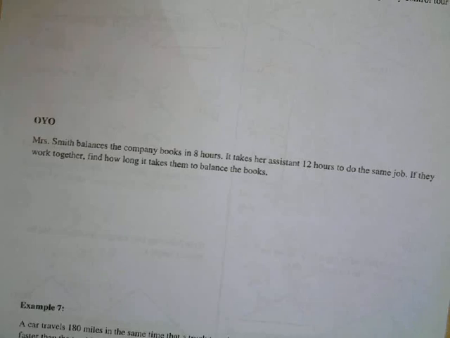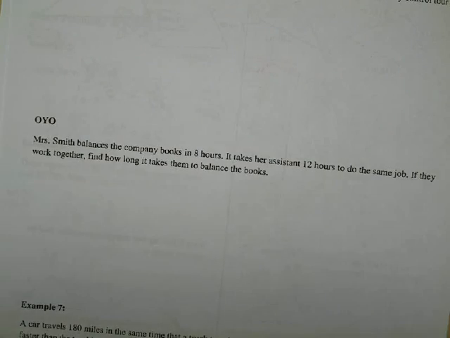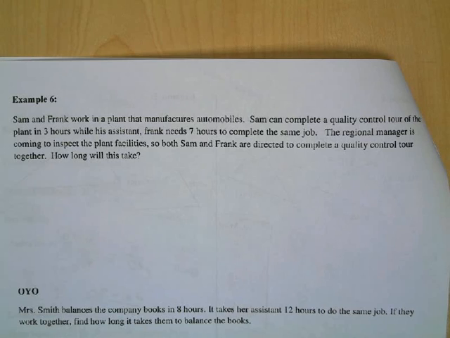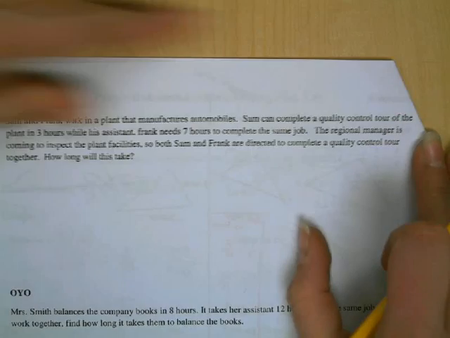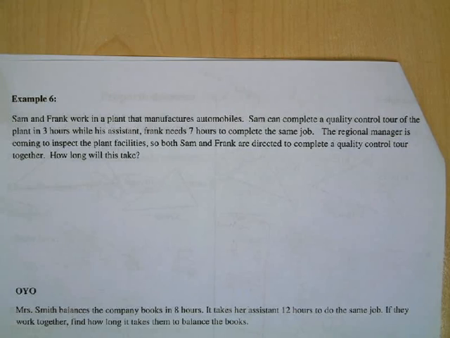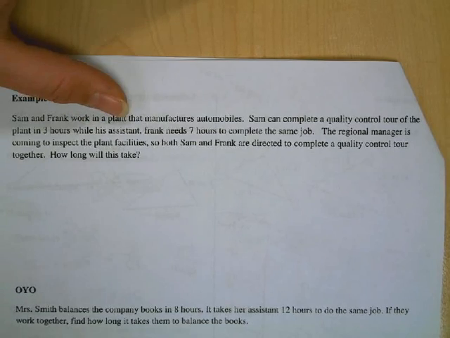Okay, so example 6 here. These are our work rate problems. Example 6, can we see it? Okay, example 6 is a work rate problem. So, let's go through it, pull out all the information that we have. Keep in mind that there's going to be proportions, they're going to be rational equations, so you should definitely have fractions in these. Okay, so Sam and Frank work in a plant that manufactures automobiles.